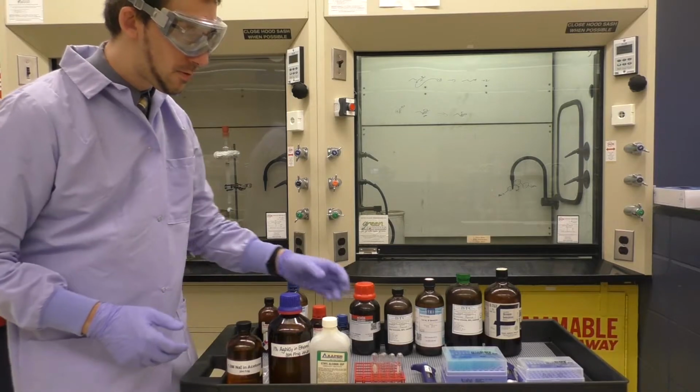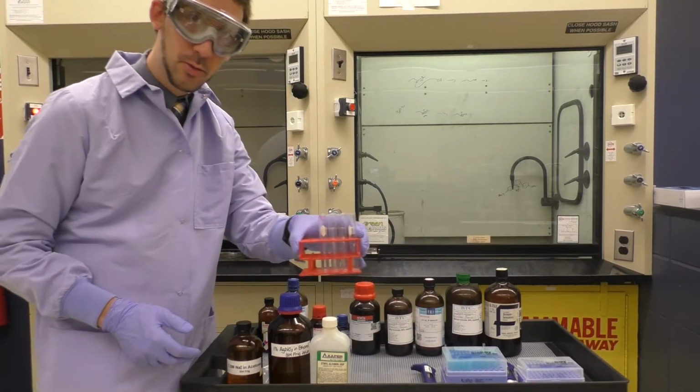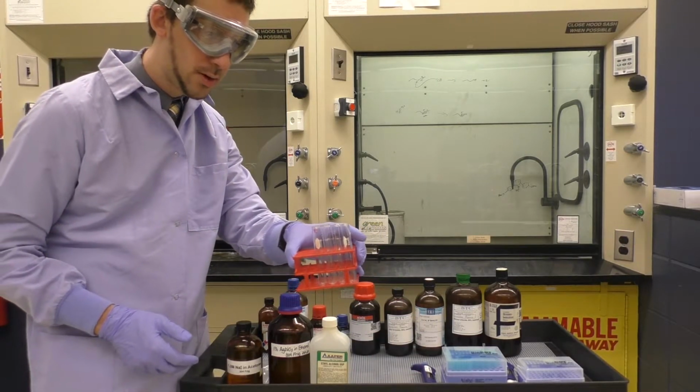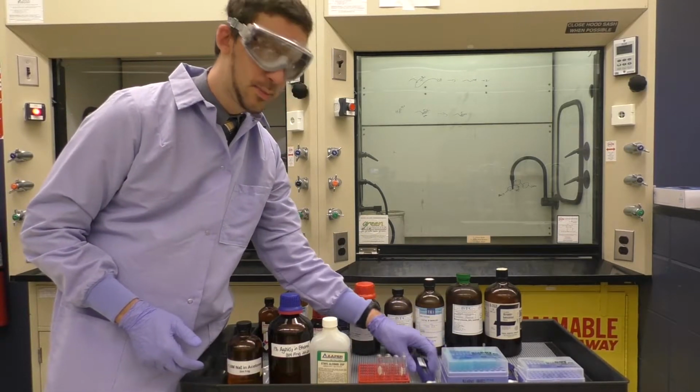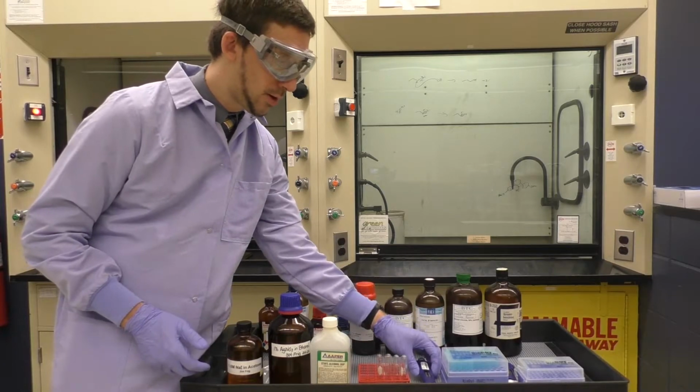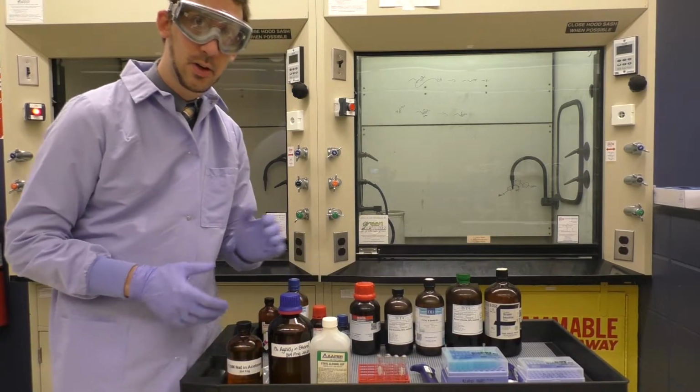Now I'll actually perform the reaction in test tubes. So we've got 10 test tubes here in a test tube rack. And I've got various micropipettes to measure out the appropriate amounts of the various reagents.